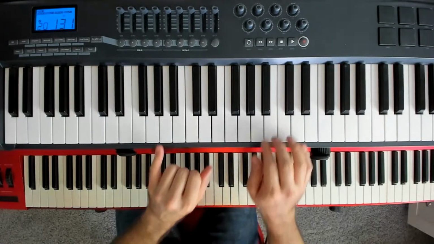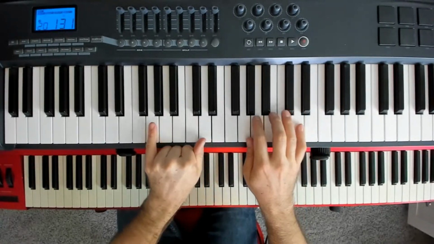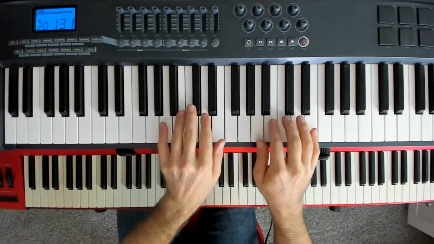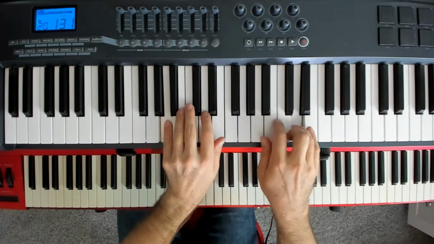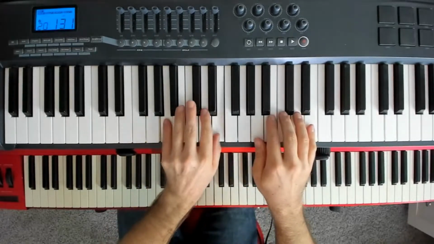Do you see what I did? I started with 6, and then I jumped down. Instead of staying on the 6, I went down to the F right here.